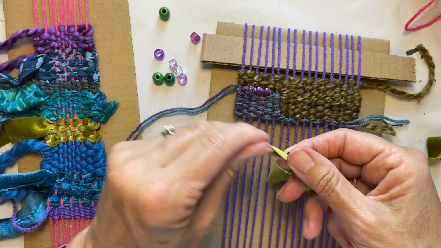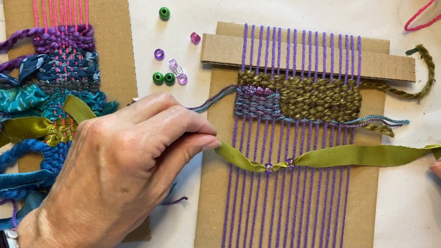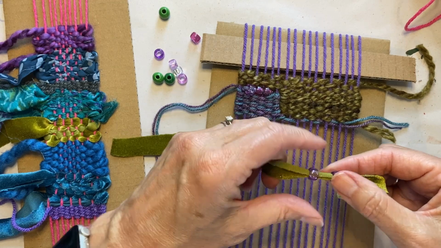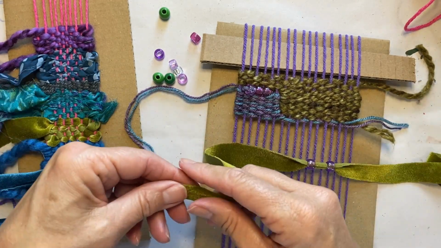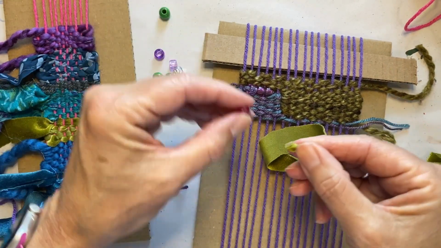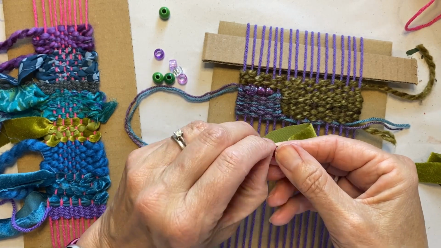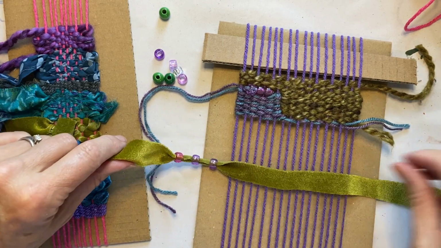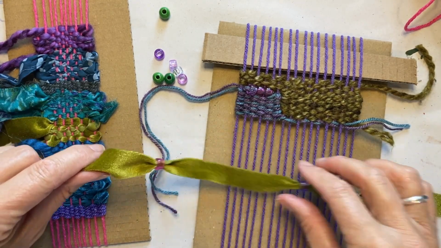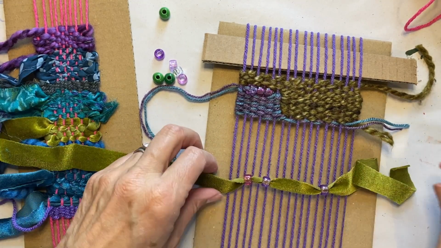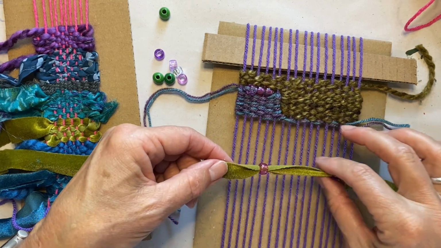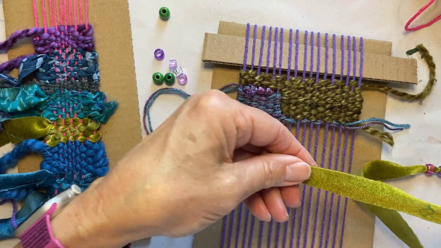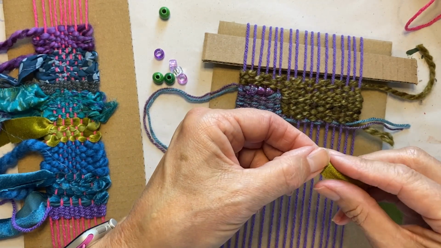Just playing around with some ideas. I'm going to do this one, and I'm going to spread these beads out just a little bit. Let's see if I have luck with another one. Again, very good for your fine motor skills, which is why I do like doing weaving with young children. And it's also very good for older people.